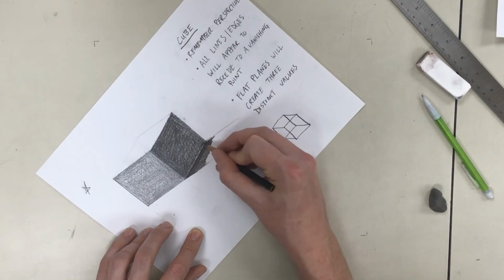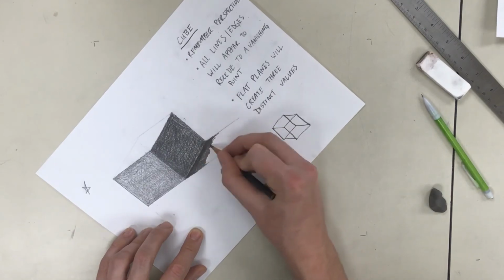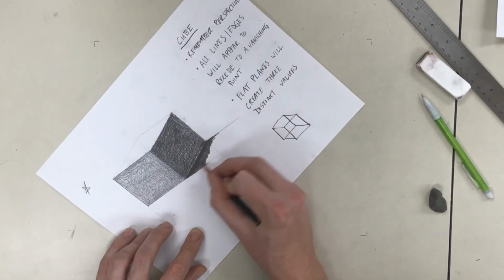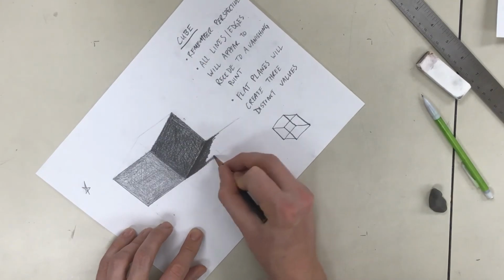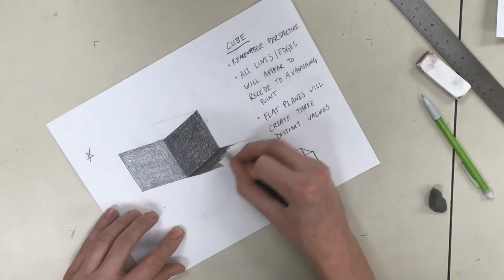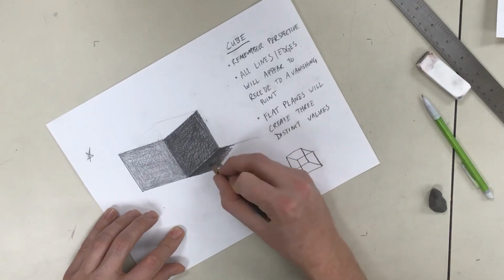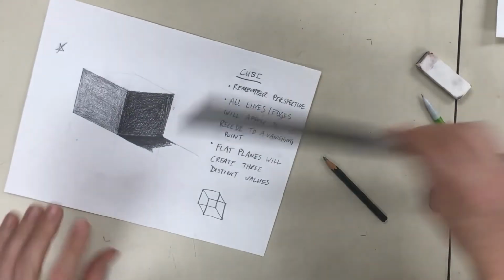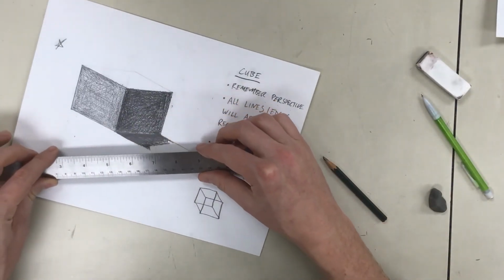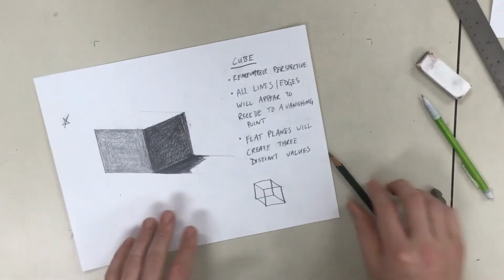So I'm filling that up pretty deep and dark with the 6B pencil. And then I'm lightening up on the pressure so that I can start to fade fairly quickly. Now, you would fade evenly, like this, as it went out away from the cube.